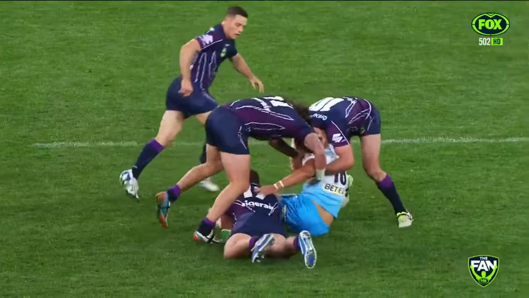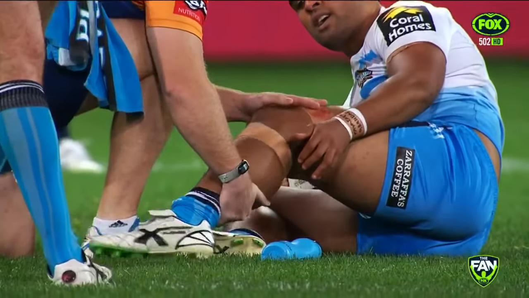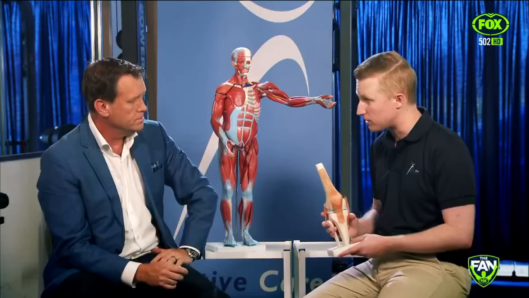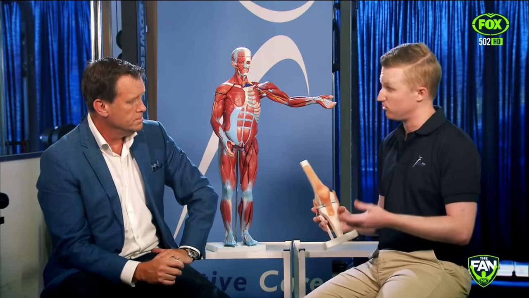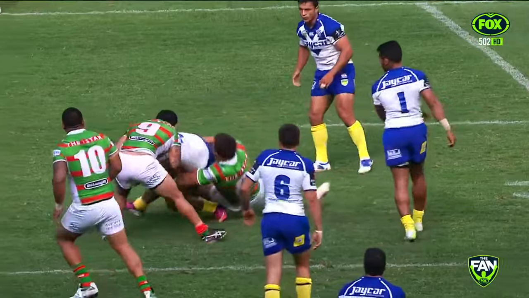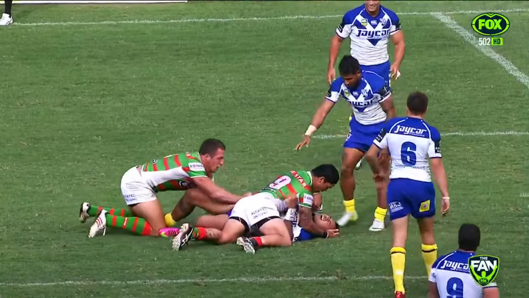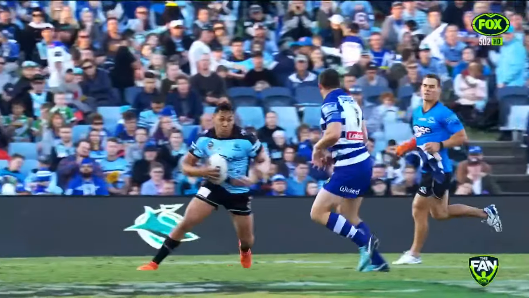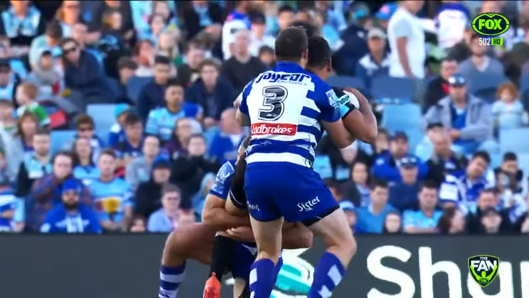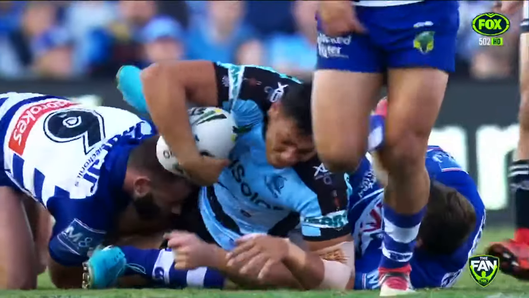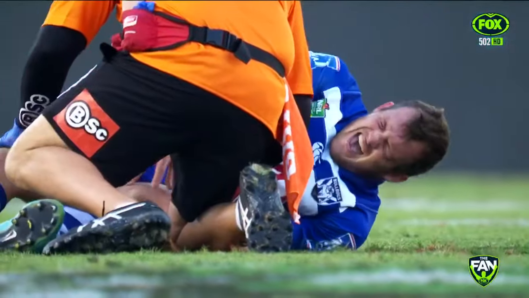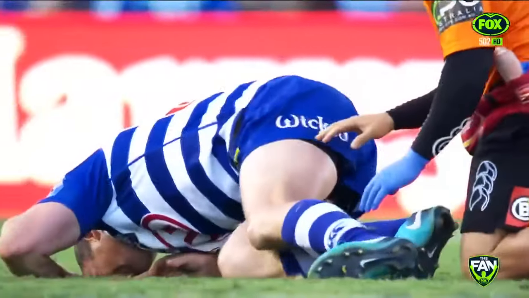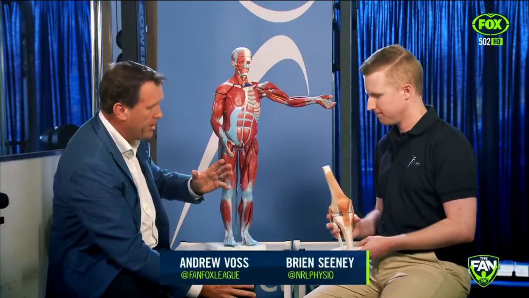Correct. Bang, it collapses in. Now you often can see an MCL and an ACL injured together because when the knee collapses in, the ACL is also put under stress. Your LCL and your PCL are a little less common because it usually involves a degree of hyperextension or even a bit of a collapse to the outside, which you don't see as often in tackles because of the direction most of your tacklers are actually coming from. That's right, a defender not necessarily coming in from this side of the knee.